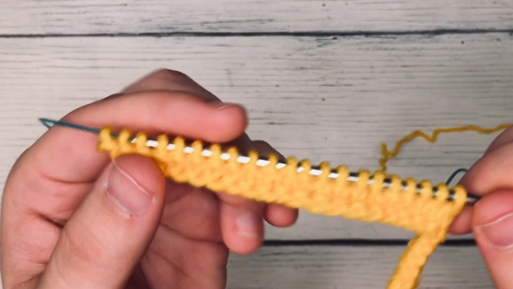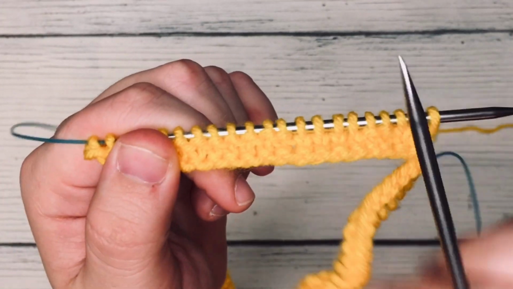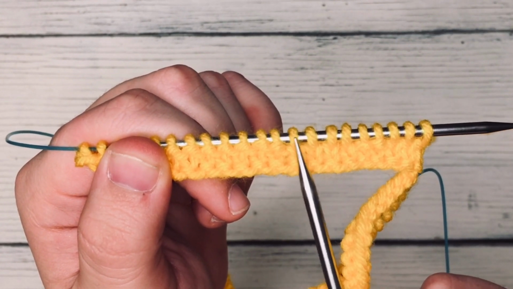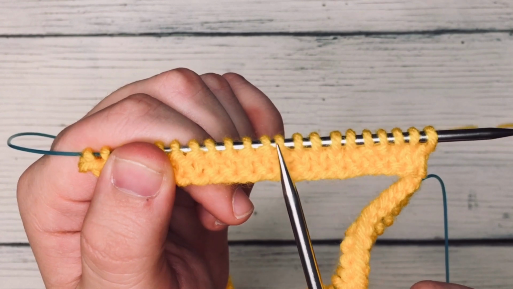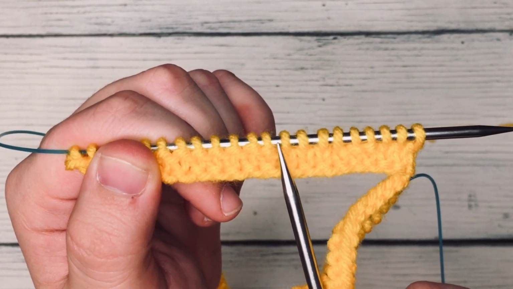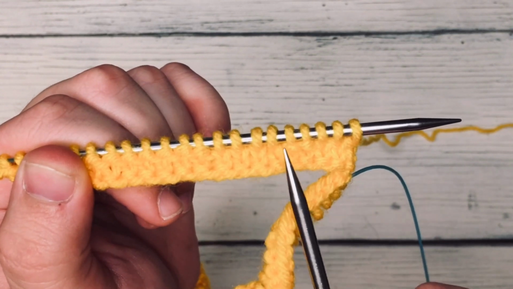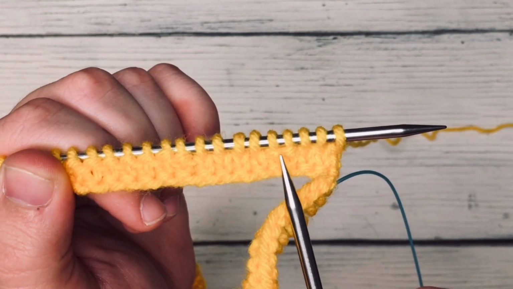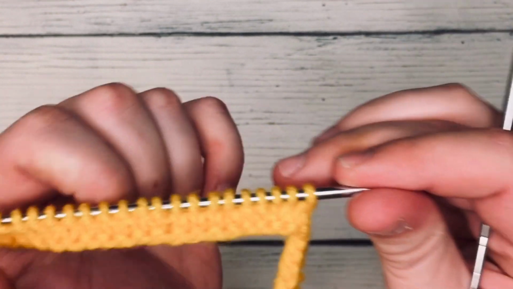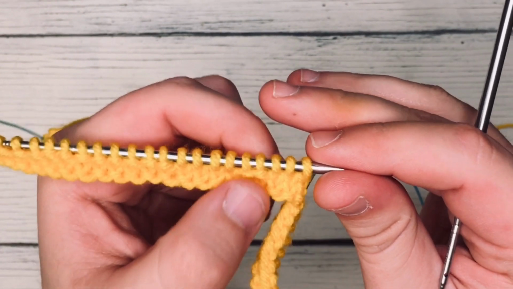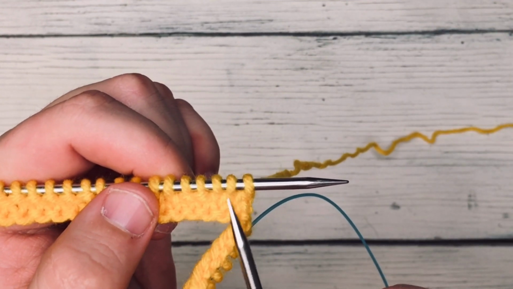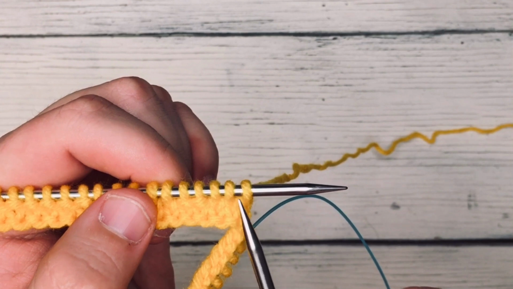Let's see if I can get it closer. So you have just a regular knit stitch right here, and then you have a purl bump for a purl. So this is a purl, knit, knit, knit, knit, purl, purl, knit, knit. So when they say that a knit stitch is the opposite of a purl stitch, it's because the back side of a knit stitch is a purl.